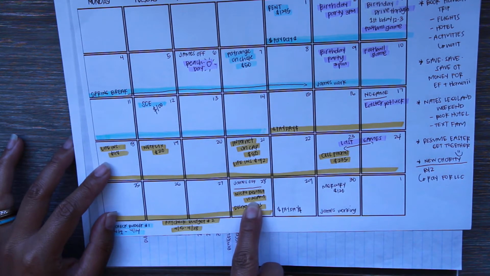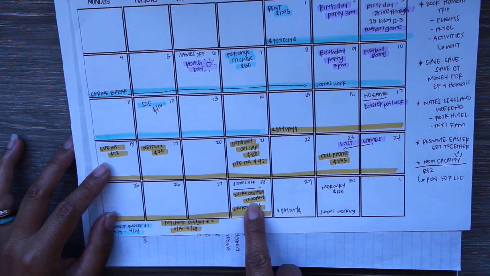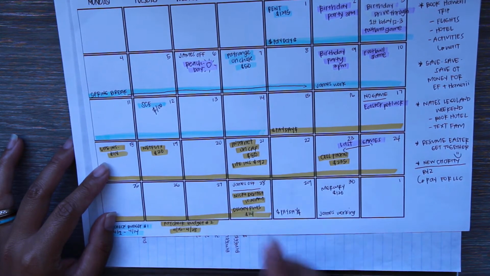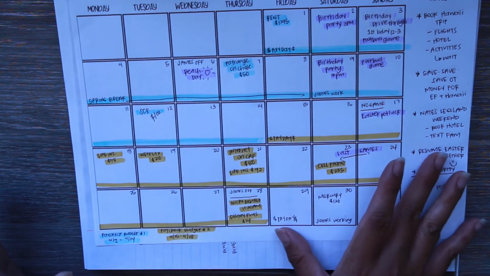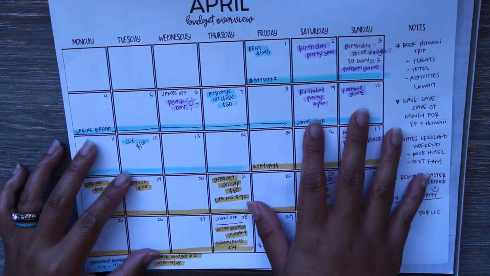We usually don't have a copay, but sometimes I'll budget a little bit more for health just in case, because you never know. Lots of fun and events. I did highlight that in purple.